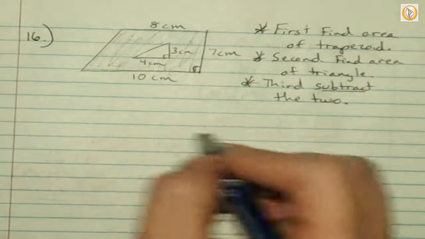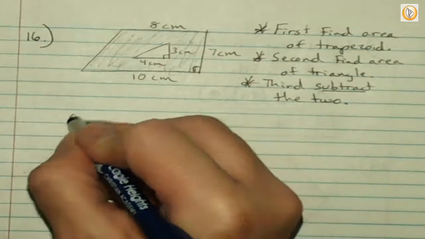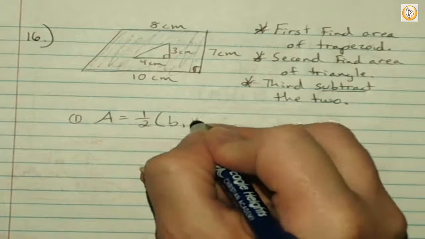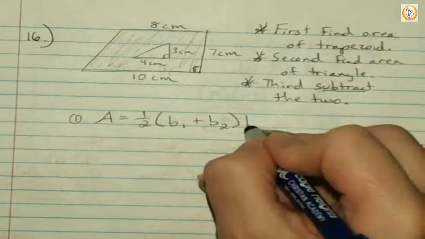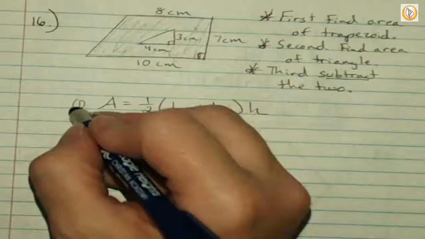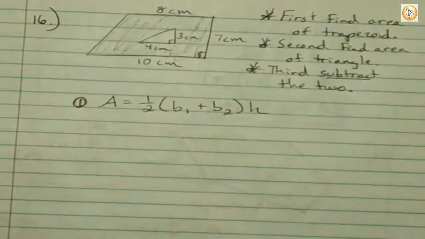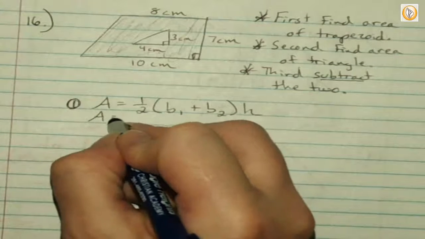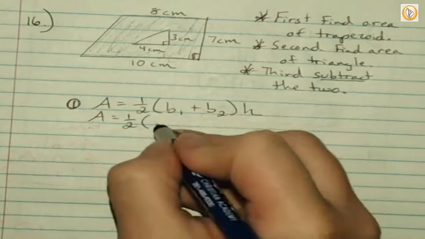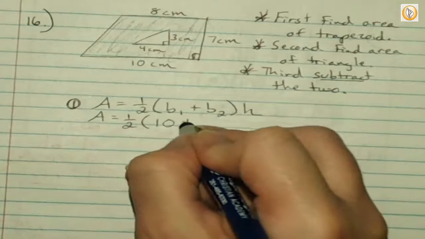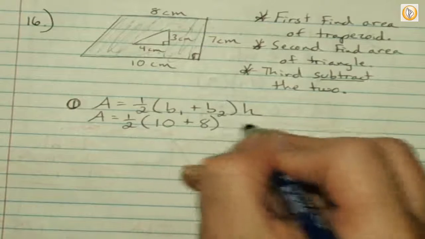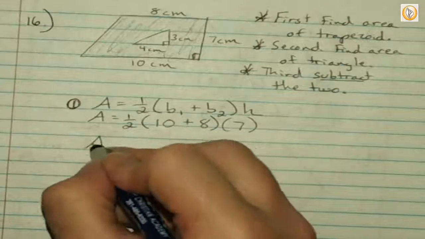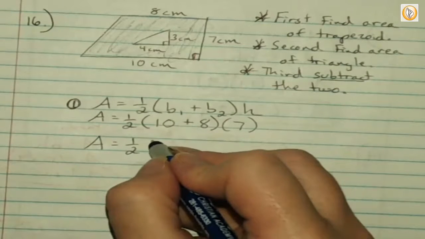All right, so, Gabby, what is my formula for a trapezoid? Very good. So step one. Gabby, what is my base 1 and base 2? And what's my height? Very good. So what's 10 plus 8?